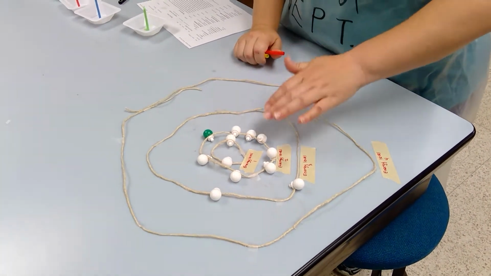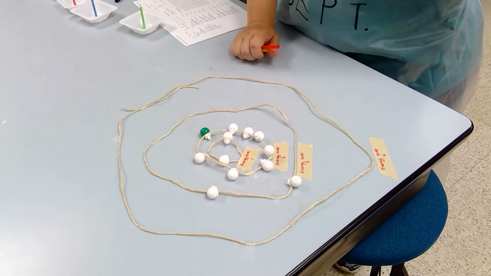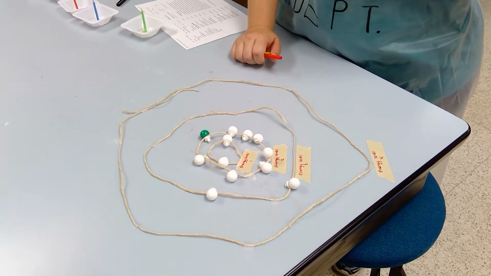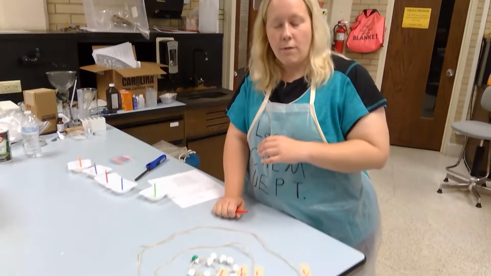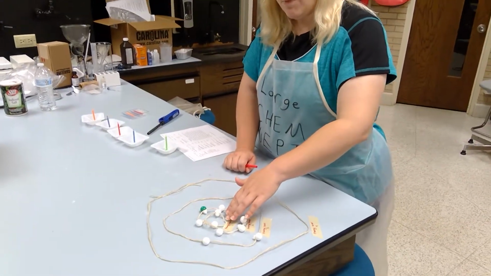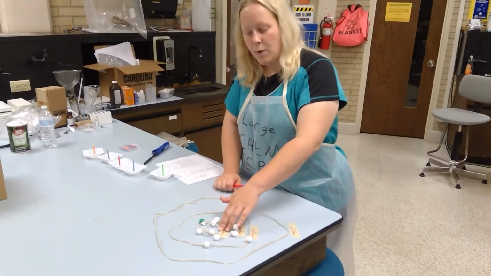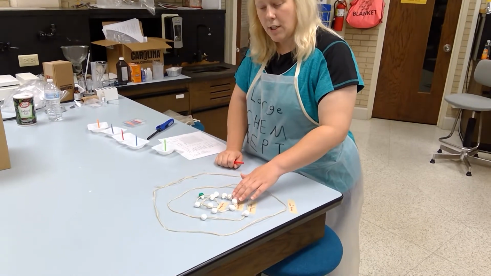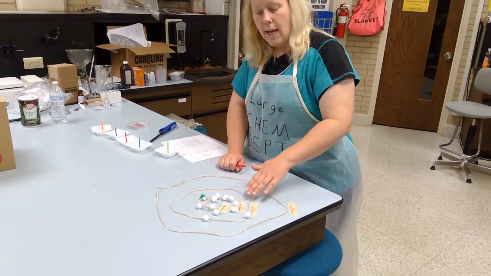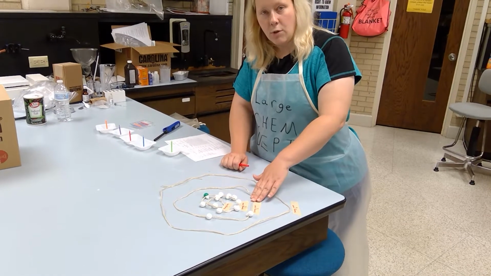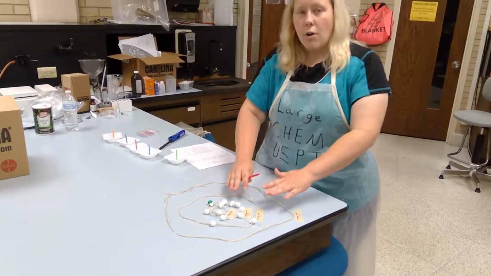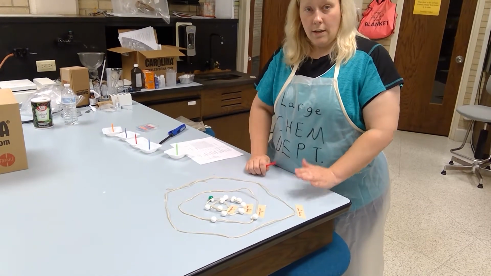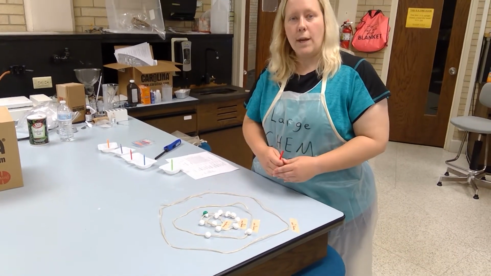For magnesium, if you look at the periodic table, the atomic number is 12, so in a neutral atom there should also be 12 electrons. On the first energy level, you have 2 electrons. In the second energy level, there will be 8 electrons, and in the third energy level, you have 2 electrons. All the electrons are in their lowest energy level, so that is the ground state.